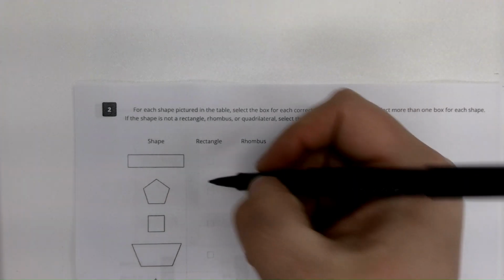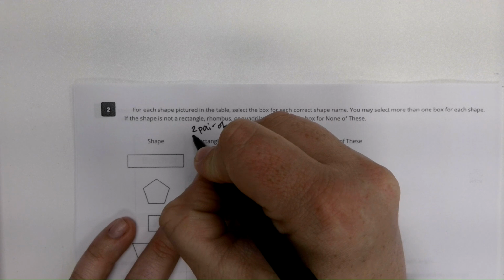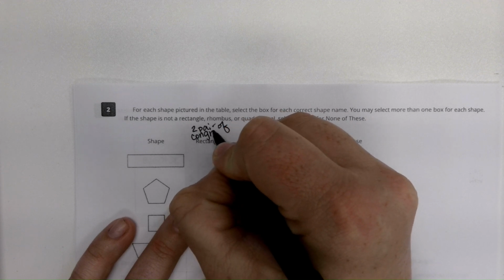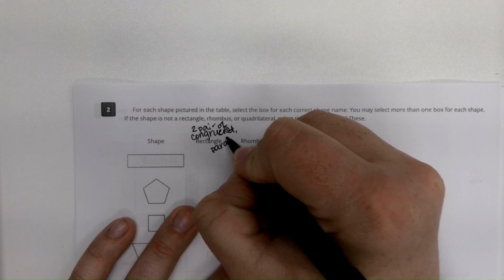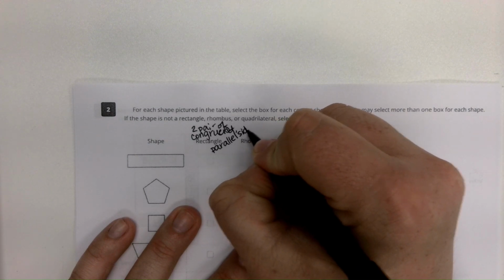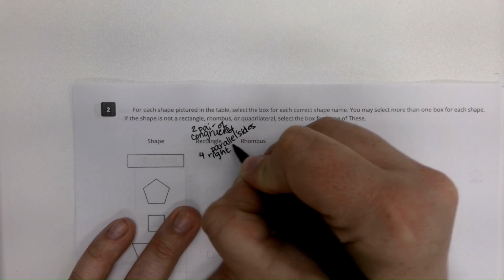So the thing about rectangles, they have 2 pair of congruent and parallel sides with 4 right angles.